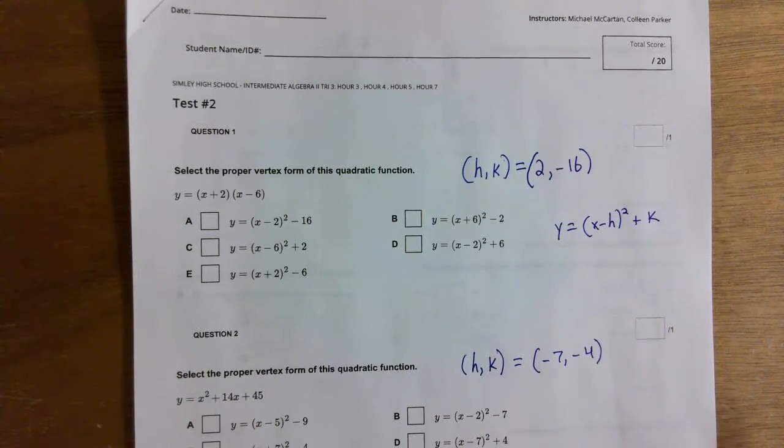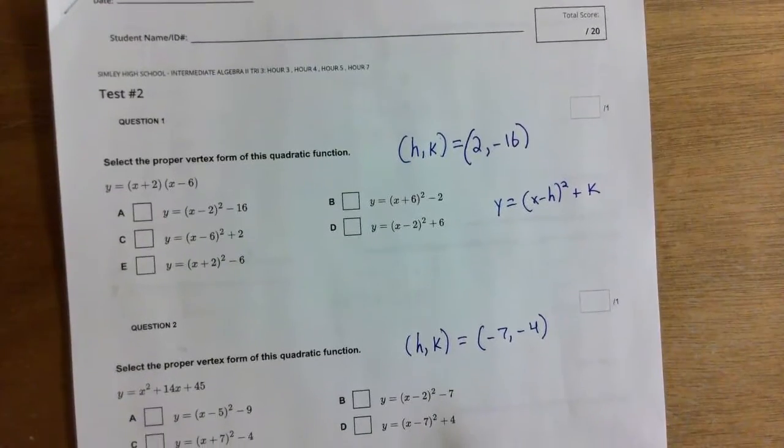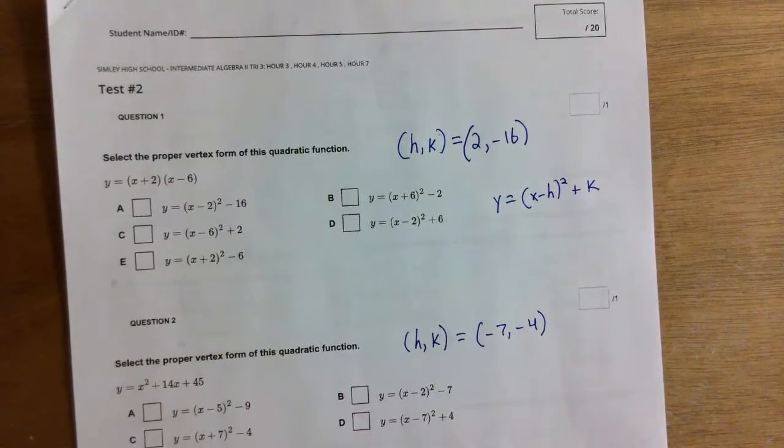Okay, hello everyone. Guys, let's take a look at test number 2 here, okay? As this first one, select the proper vertex form of this quadratic.